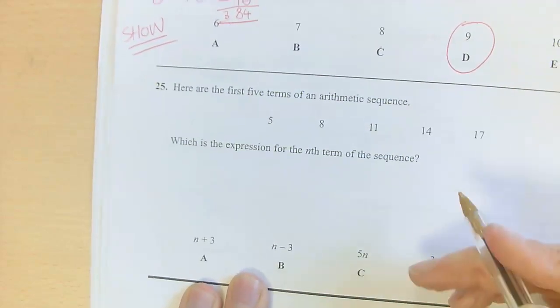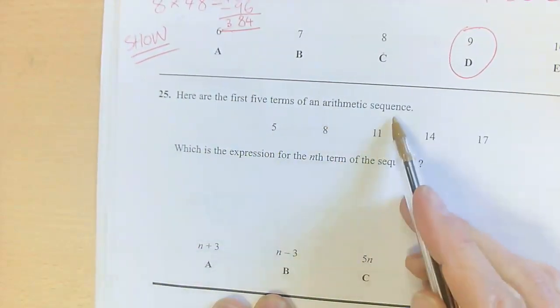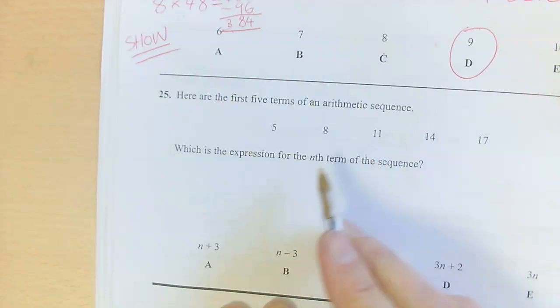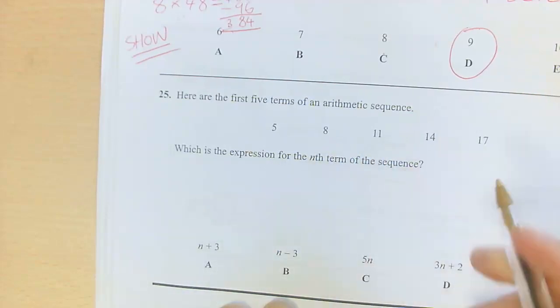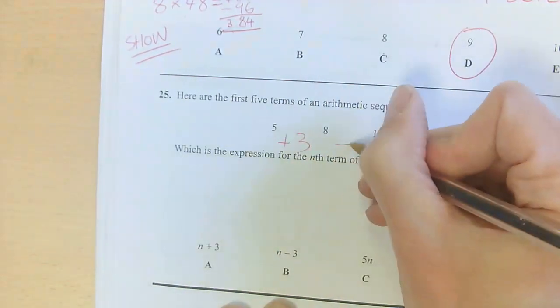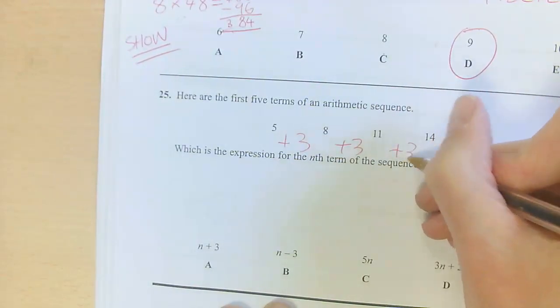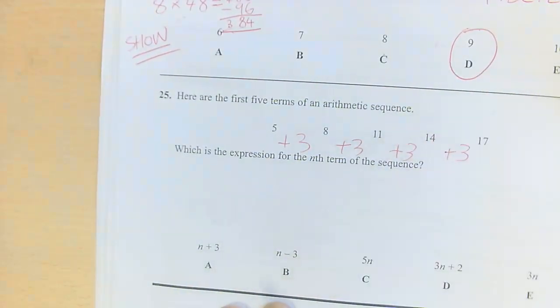Question 25. Here are the first 5 terms of an arithmetic sequence. 5, 8, 11, 14, 17. Plus 3, plus 3, plus 3, plus 3. Which is the expression for the nth term of the sequence?